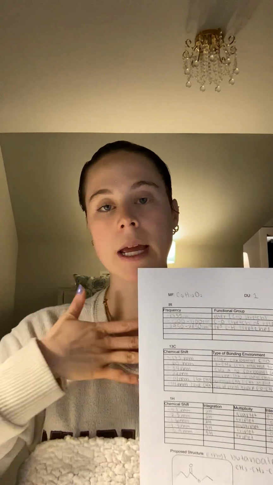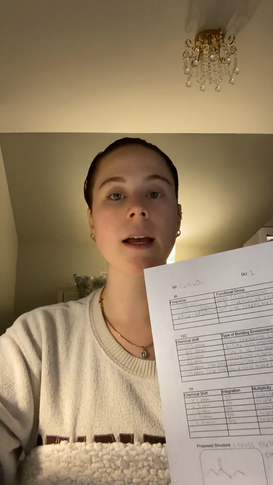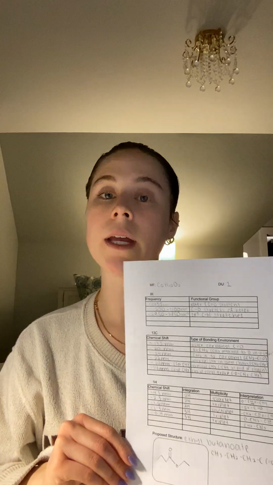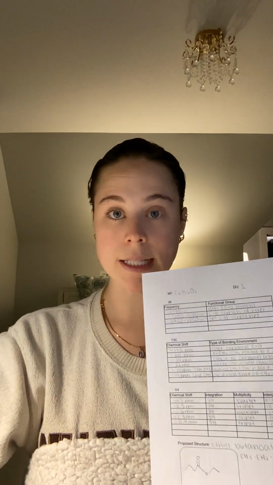I would do this by using the classic formula, which would be 2 times C, which is the amount of carbons, in my case 6, plus 2, and then minus H, which is the amount of hydrogens, in my case 12. And then after calculating that, I would divide it all by 2. So my degree of unsaturation is 1, so I had 1 site of unsaturation, and I would expect that I would have either a ring or a double bond, most likely a carbonyl, since we do have an oxygen present.